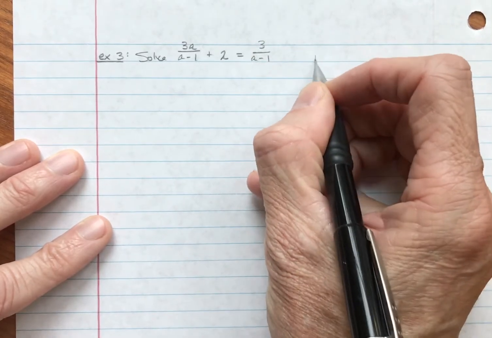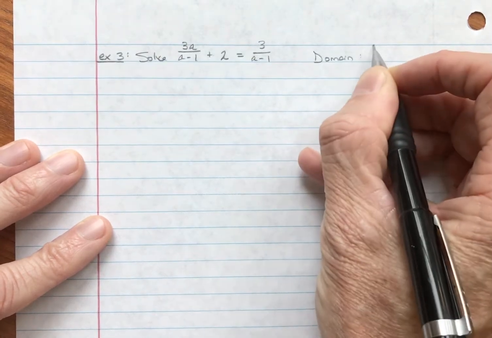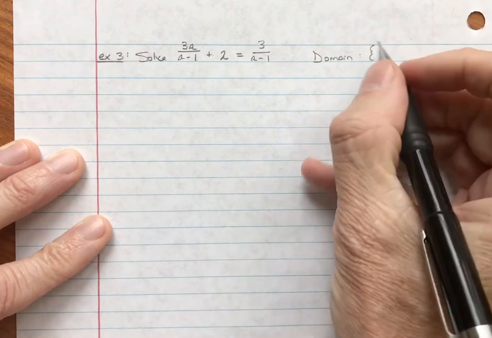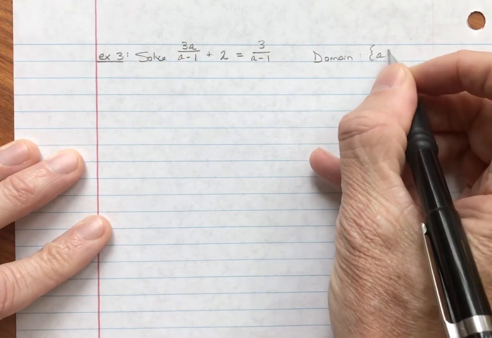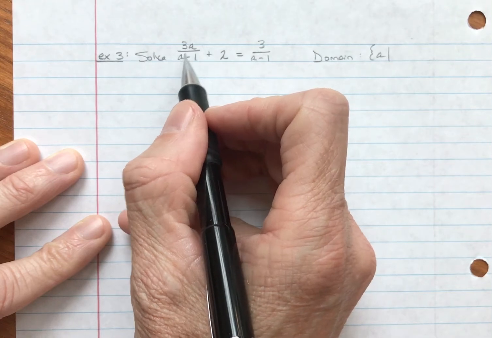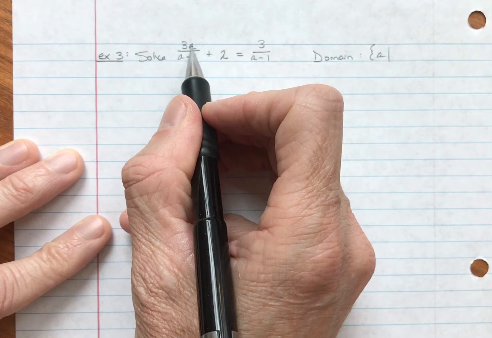Let's first note the domain, because we're dealing with fractions. We want to note our domain, and this one's using the letter a. So it's the set of all a's such that, well, it looks like in both cases, a can be 0. We can have a 0 in the numerator.